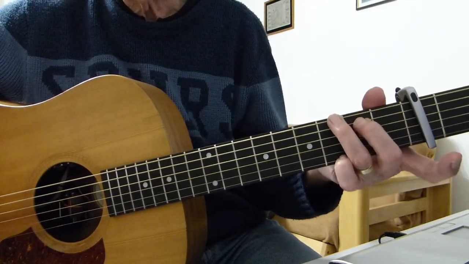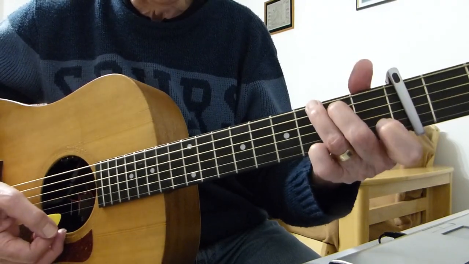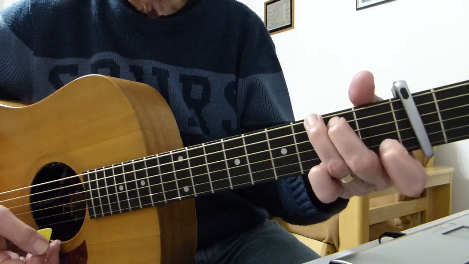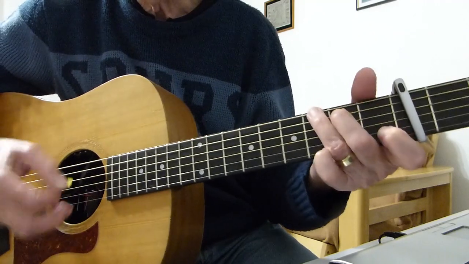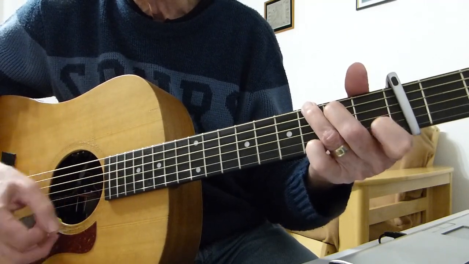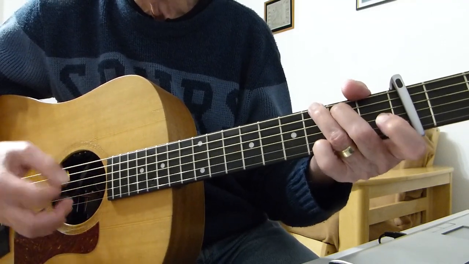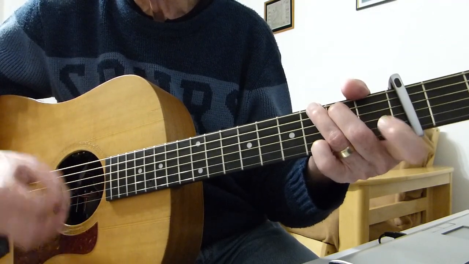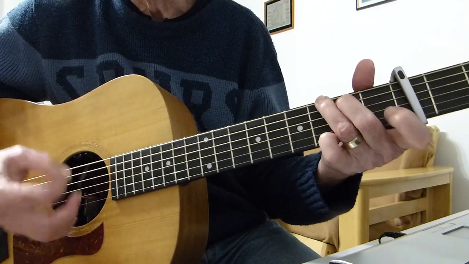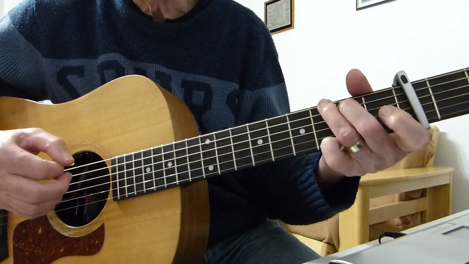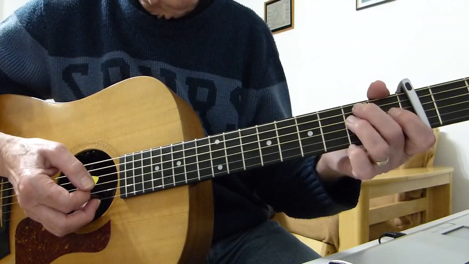Okay, that's the fingering. And what you'd be doing is using this first finger to hammer on and off the first fret of the B string, the second string, and it goes like da da da da da da da da. So just moving that first finger on and off, okay? Okay, got that?